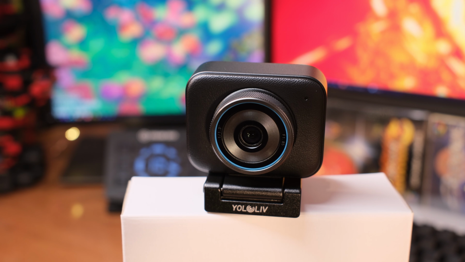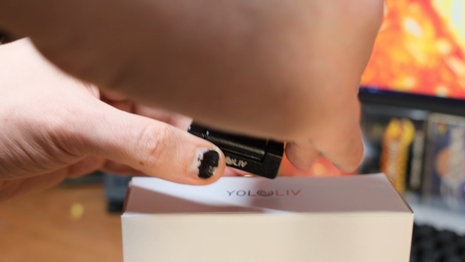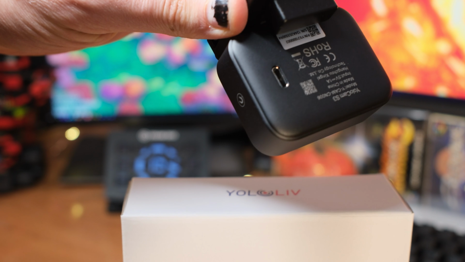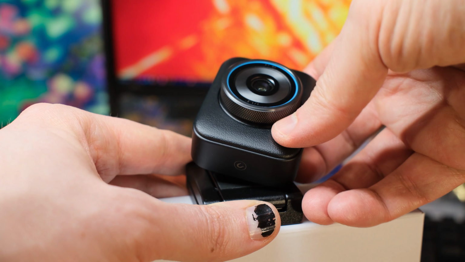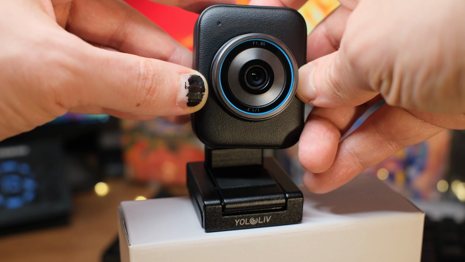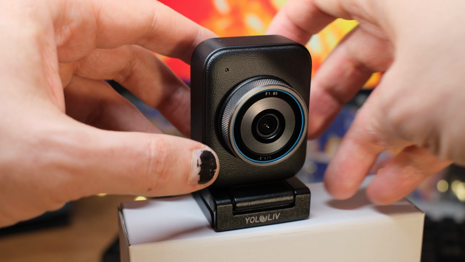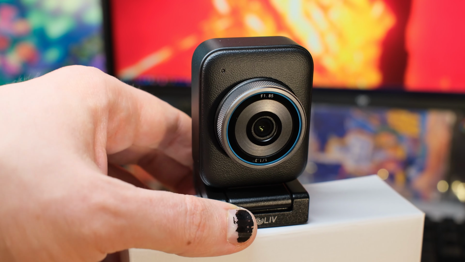Now, one other interesting thing about this, I'll show you later, but it comes with a magnetic base. And the magnetic base is double interesting because there are magnets on two sides of the S3. You've got a magnet on the bottom and a magnet on the side. So if you wanted to set this up for vertical streaming and have a few of these going with your system, you can set these up that way and do vertical. But I like 16:9. I'll show you what vertical looks like in just a minute.